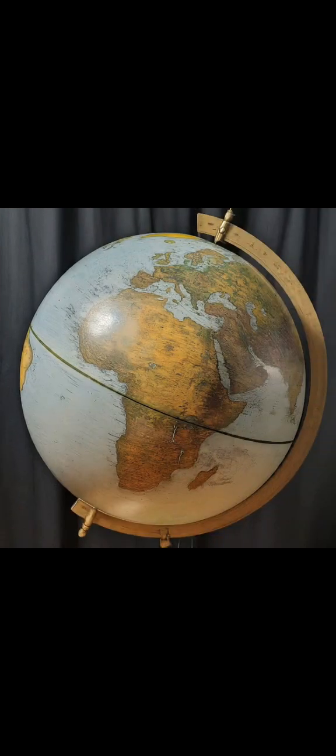Facts about latitudes and longitudes. General facts about latitudes and longitudes. 1. Latitudes and longitudes are a coordinate system used to pinpoint any location on Earth.